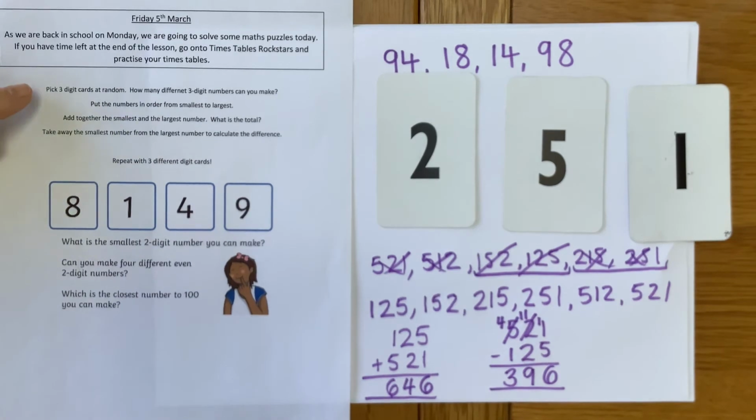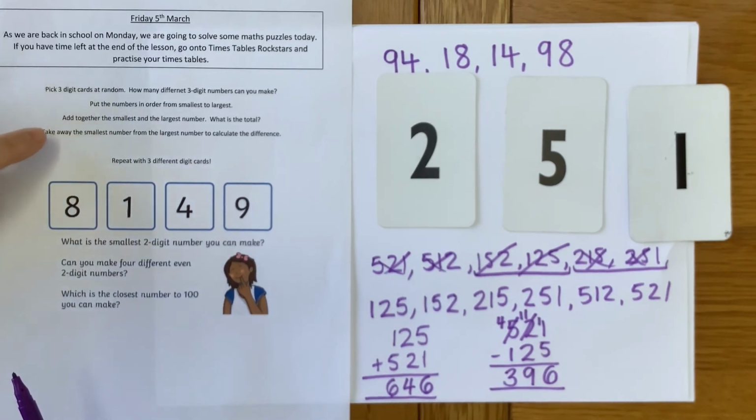So you can see what I've done there is I've taken 3-digit cards and I've worked my way through the little challenges. So you can now pause the screen, pick 3 different 3-digit cards and work your way through all of those. Or find the 3-digit numbers, put them into order, add the smallest and largest, and then take the smallest away from the largest. And you can do that as many times as you like.